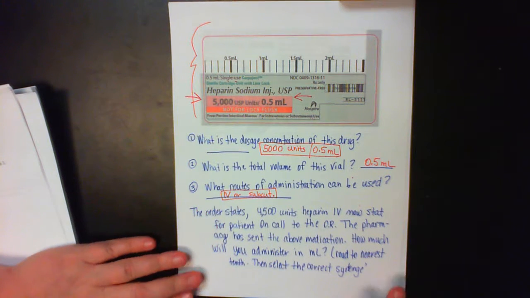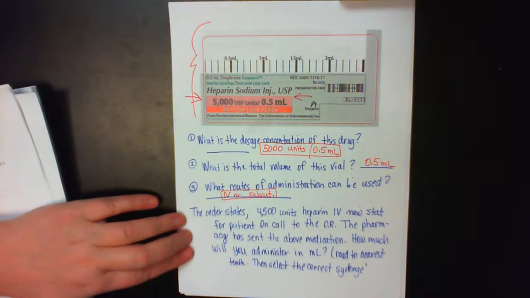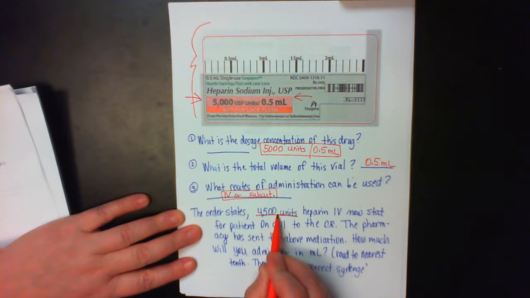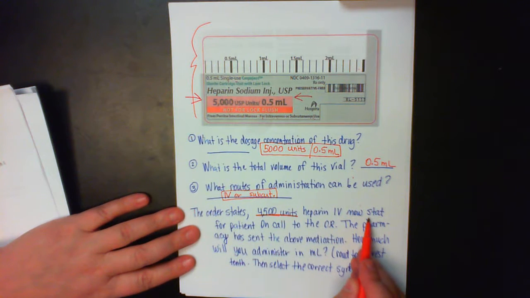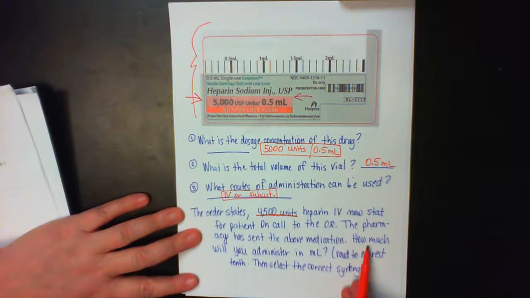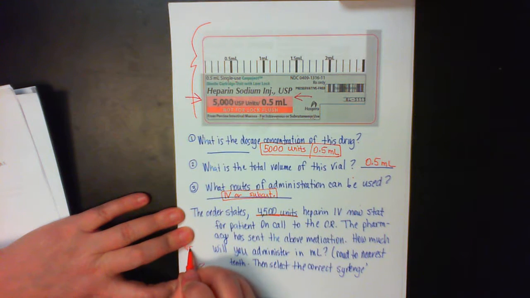And now we're going to get into plugging this information into our problem. So now I've added the question about a doctor has ordered X amount of medicine, this is what we have on hand, how much are we going to give, kind of thing. So the order states that we need to give 4,500 units heparin IV now for a patient on call to the OR. The pharmacy has sent the above medication, which is here. How much will you administer in milliliters? So how many milliliters? And we want to give 4,500 units.